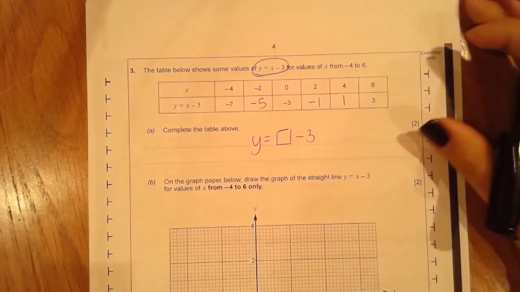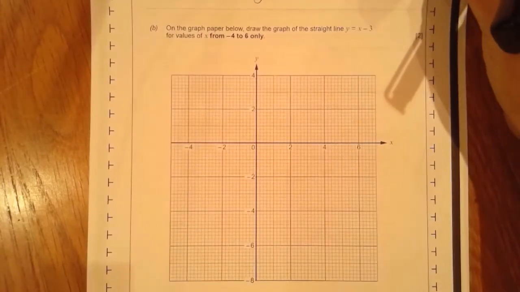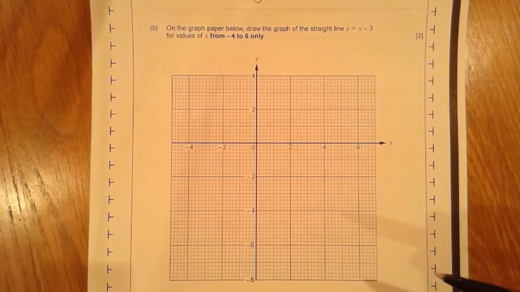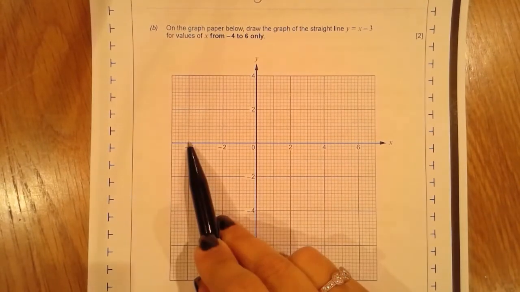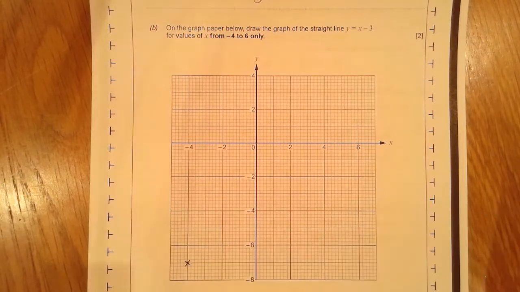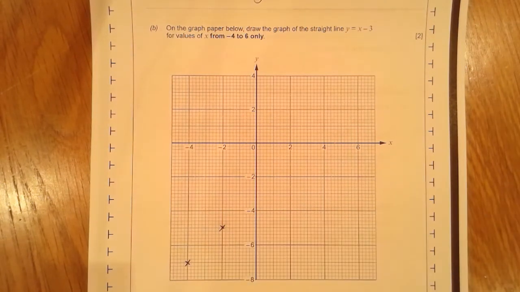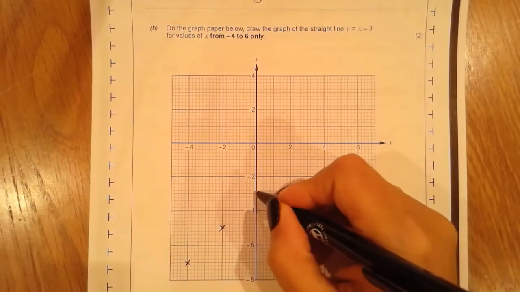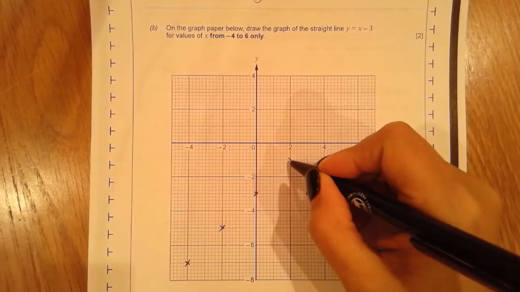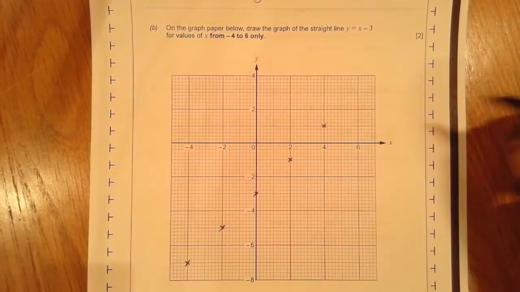In part B of the question, you have to plot the coordinates and join them together to make the straight line. So across to -4 and down to -7, across to -2 and down to -5, 0, -3, 2, -1, 4, 1 and 6, 3.